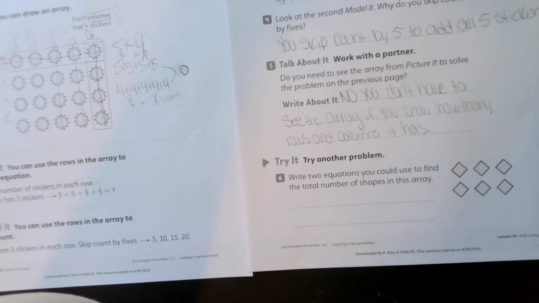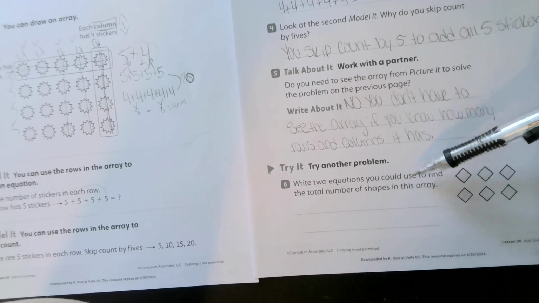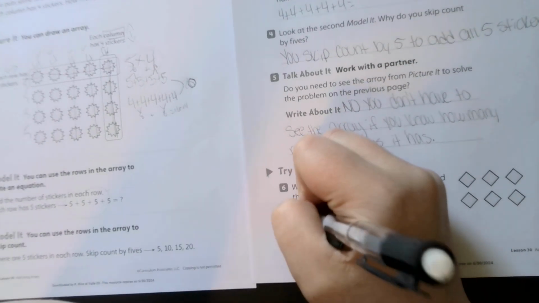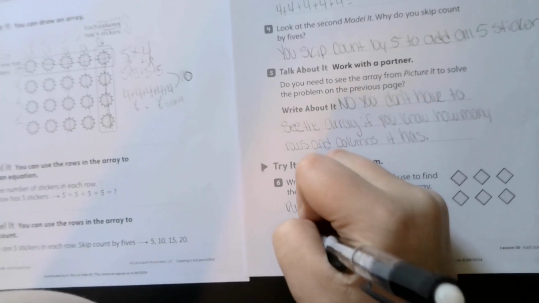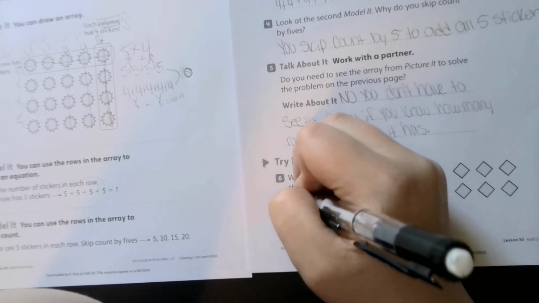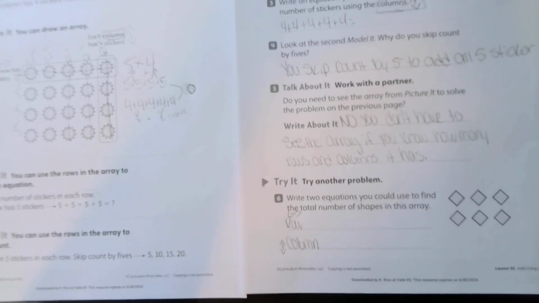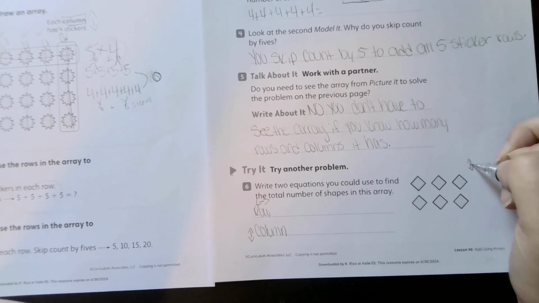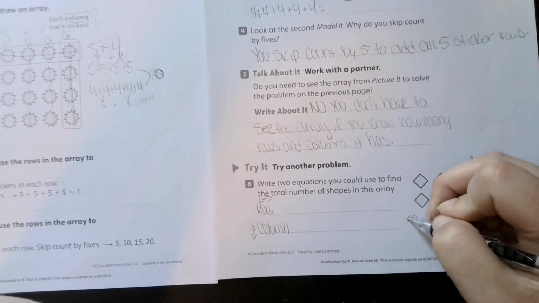So let's try this one. Write 2 equations you could use to find the total number of shapes in this array. So it's asking for the row equation and the column equation. Okay, so rows go left to right, columns go up and down. Don't ever forget that. I'm going to write columns at the top, and I'm going to write rows at the bottom.